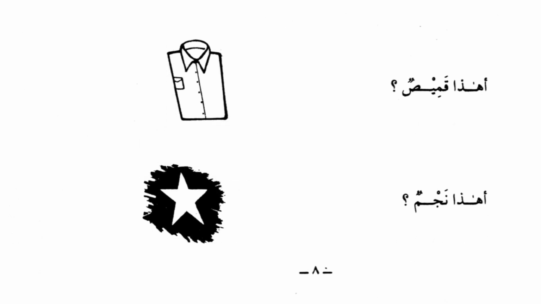Next, ahada qamisun, and the picture shown is a shirt, so therefore the answer will be yes, this is a shirt. So the answer in Arabic will be na'am hada qamisun. Next, ahada najmun, is this a star? And the picture matches with the question, so therefore the answer will be na'am hada najmun. Yes, this is a star.